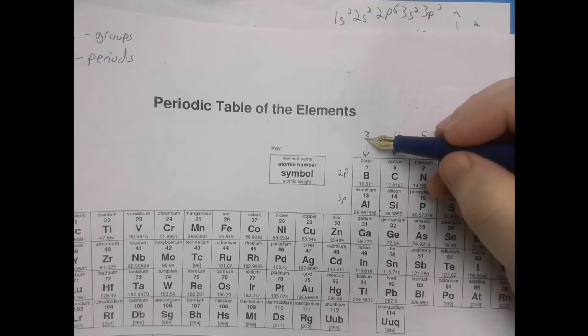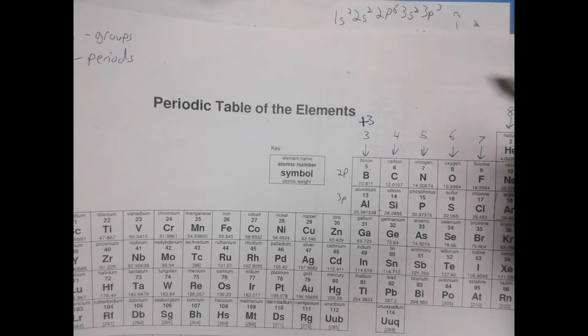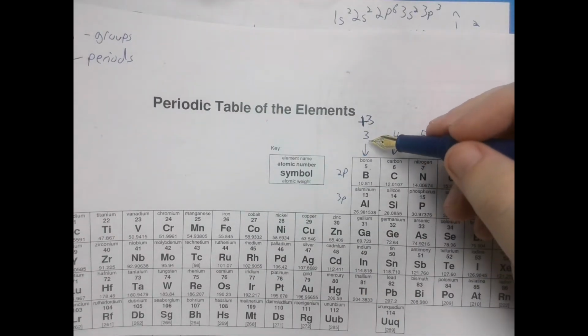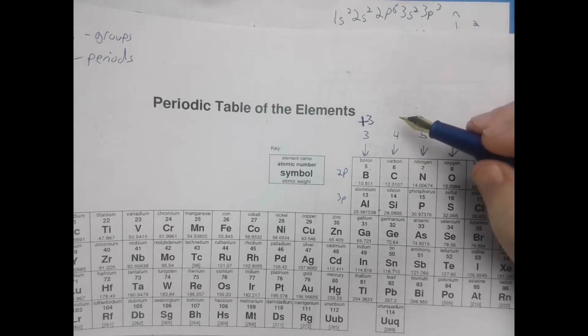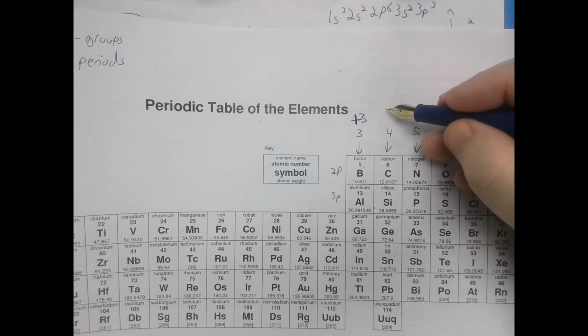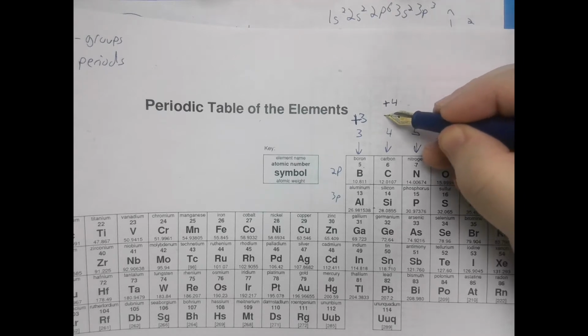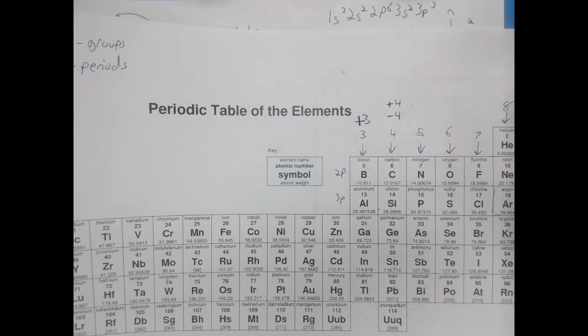And what would all of the ones in the boron group be? Plus 3. 3 is closer to 0, so it's going to lose the electrons and become positive. What about the carbon group? Is 4 closer to 0 or 8? Right in the middle. Plus 4 or minus 4? It depends on what it's bonding with. It can do either or.